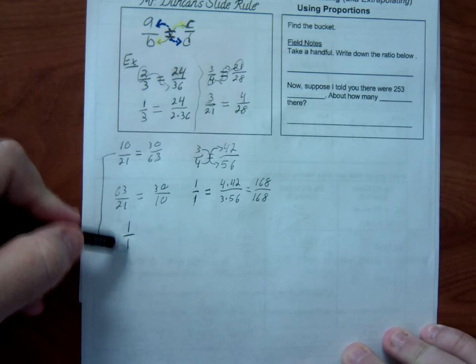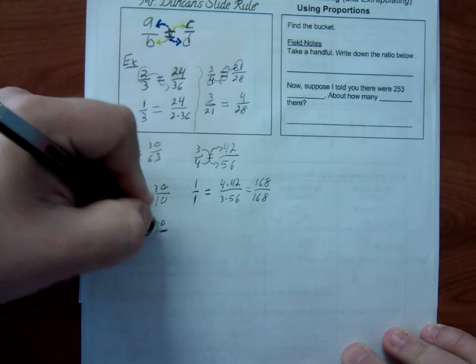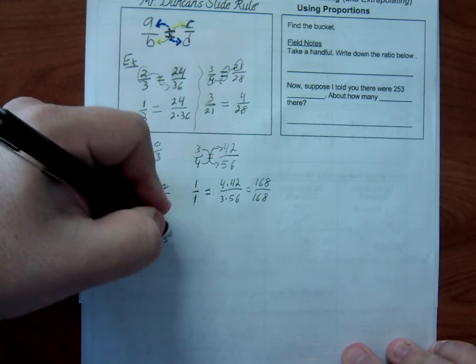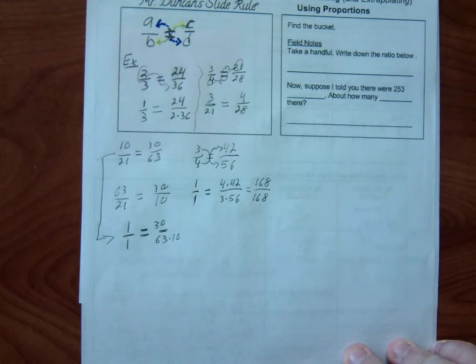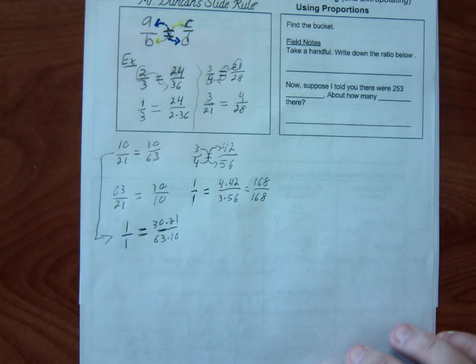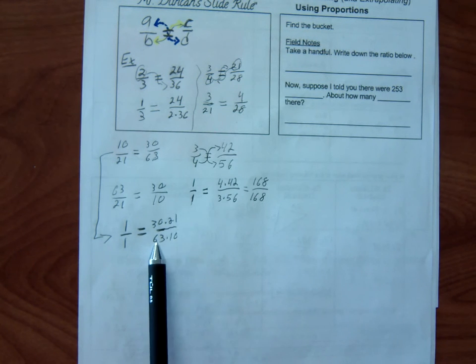Now they're both going to slide over. So what was already there, we already had a 30 and we already had a 63. Do you add them? No, it's multiplication. It's all multiplication. So the 10 goes down next to the 63, and the 21 comes up next to the 30. Is that right? Yes. So there's my question for you: is 30 times 21 divided by 63 times 10 equal to 1 over 1?